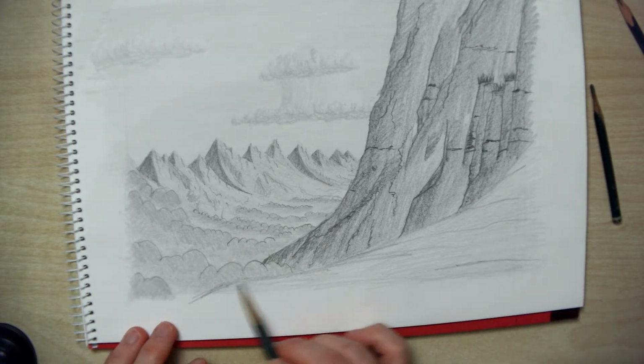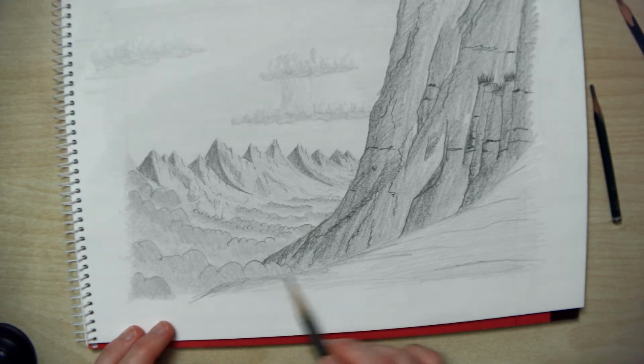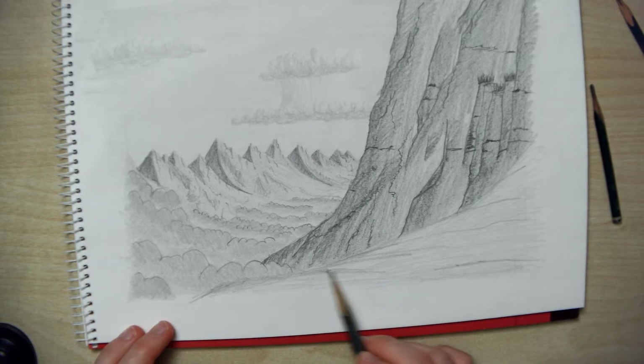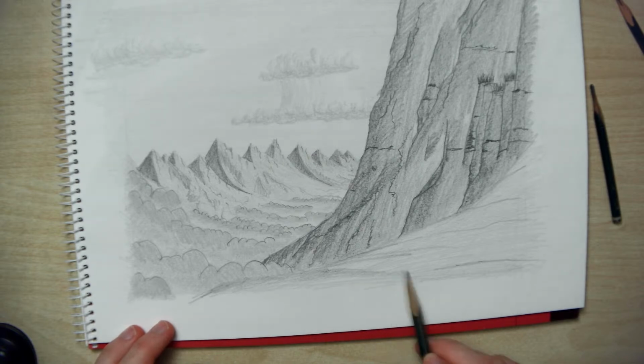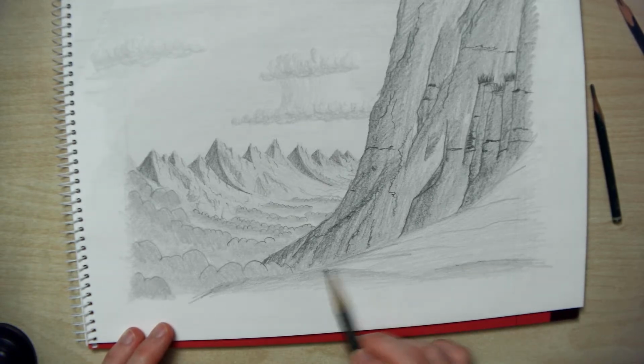I'm not even sure if I should go in there with a 3B pencil. I think I'm not going to do that. That's dark enough if I make those elevations just a little darker. Like so.